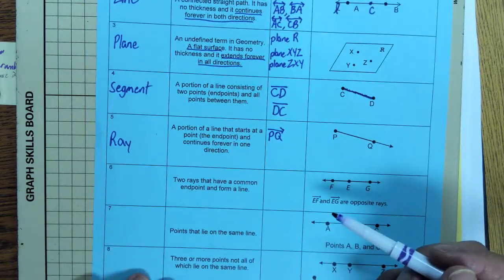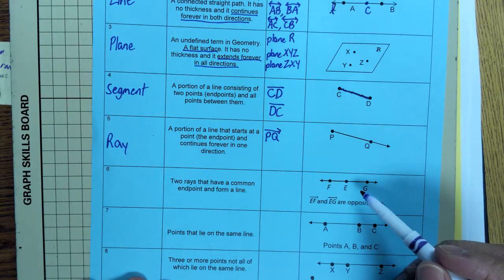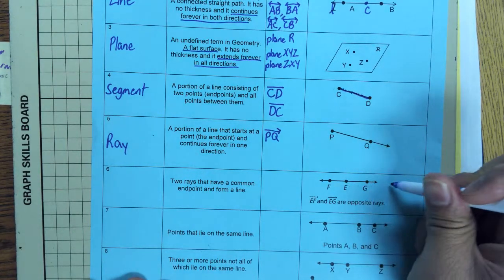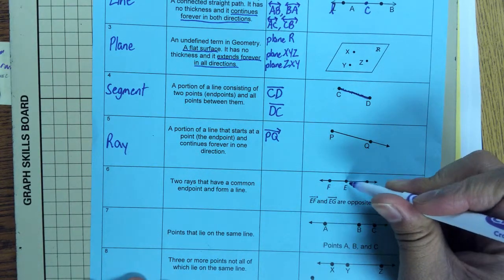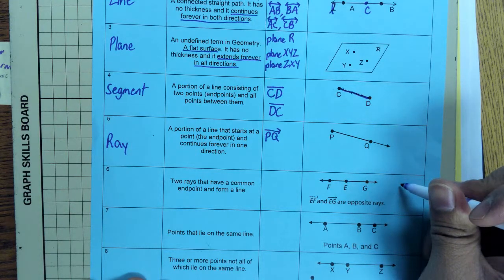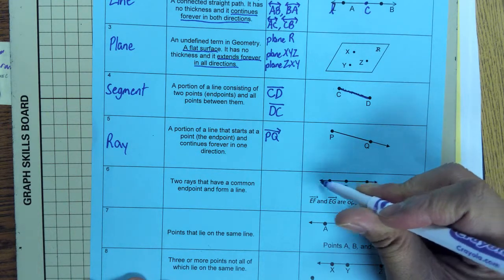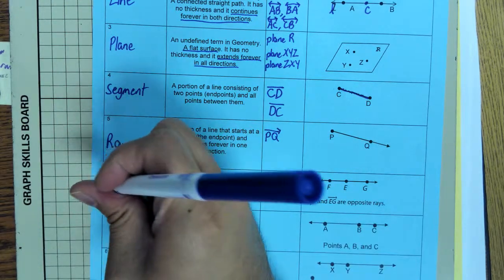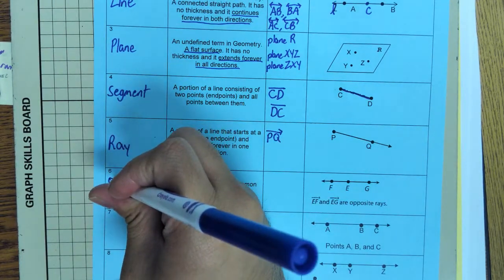Alright. Next up, we have two rays facing in the opposite direction. We have ray EG going to the right and ray EF going to the left. We call this opposite rays.